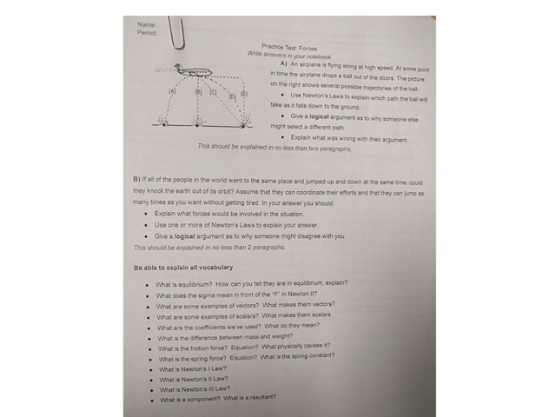From here, if all the people went to the same place and jumped up and down at the same time, could they knock the Earth out of its orbit? Assume that they can coordinate and jump as many times as you want without getting tired. So what forces would be involved?